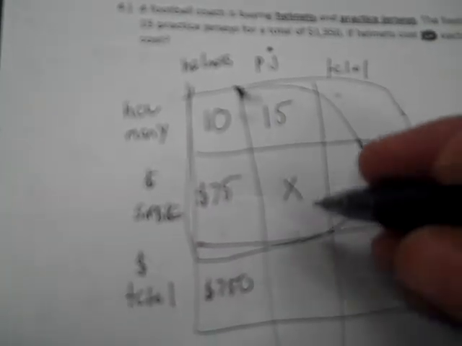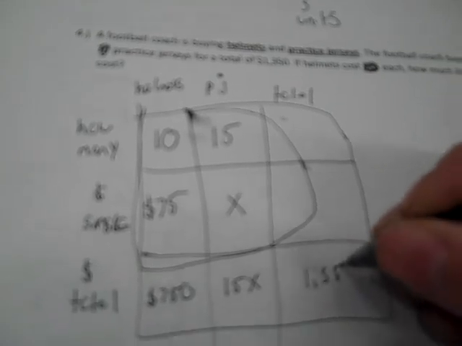All right, now find non-money amounts. Well, I see 10 helmets. I see 15 practice jerseys. Okay, and now I have everything. Now I multiply. 75 times 10 is $750. And I write this as just 15x. And my total amount I have is 1,350. And then I can write an equation. Okay, so 750 plus 15x equals 1,350.